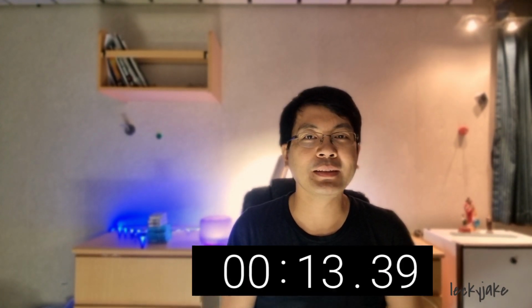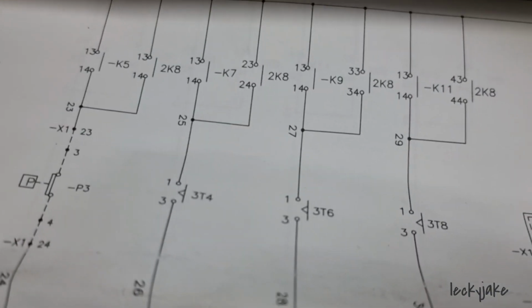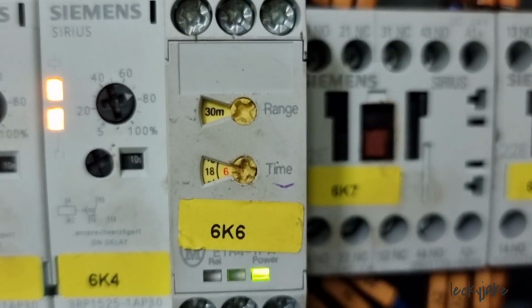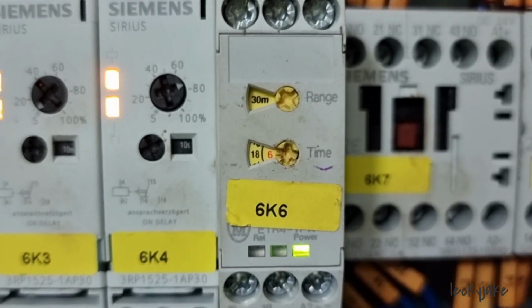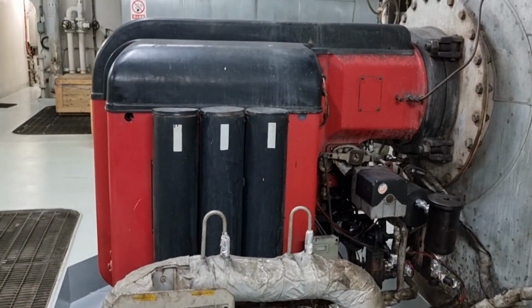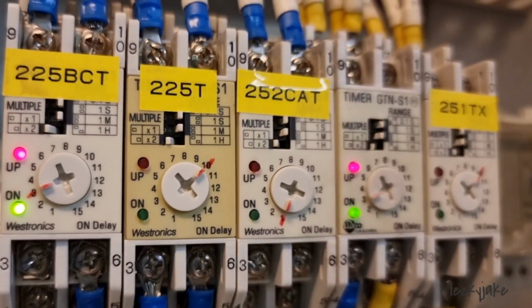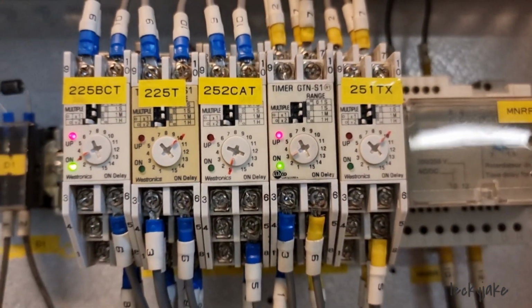So why do we use the timers? If you hear the word timer, of course it will start counting, right? In the vessel we normally use the timer to protect the machineries and equipment we are operating, and we use the timers to keep the system running and avoid false alarms. And we use the timer to activate pieces of equipment in a sequence manner, and most of the time really they are being used to protect the equipment.